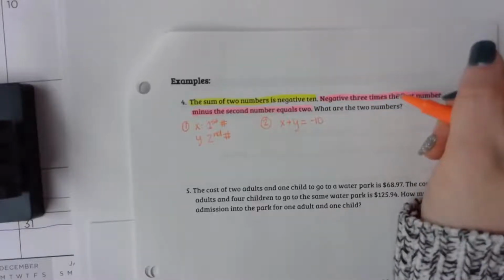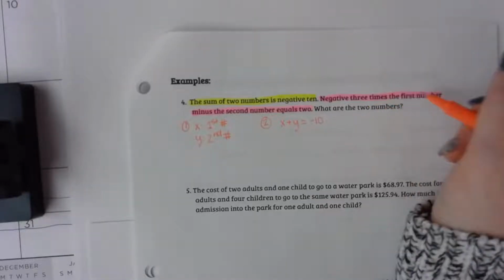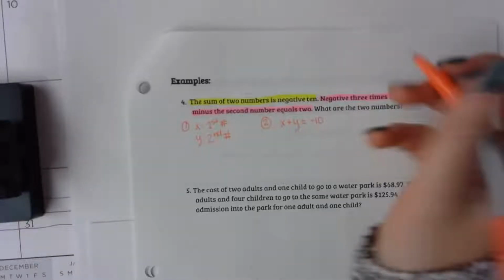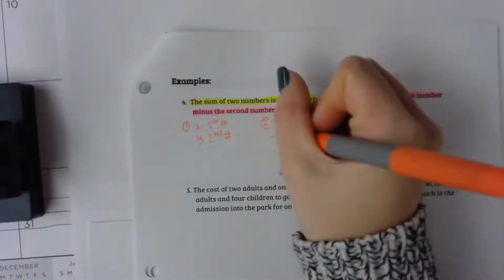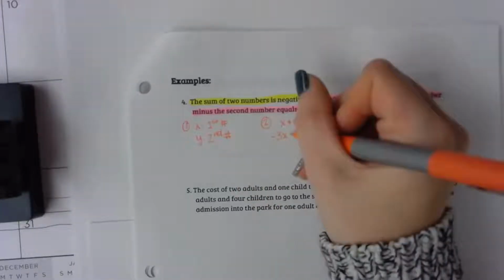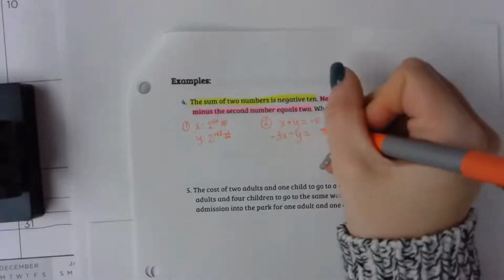Negative 3 times the first number. So negative 3x, because that's our first number, minus the second number, so our y, equals 2.